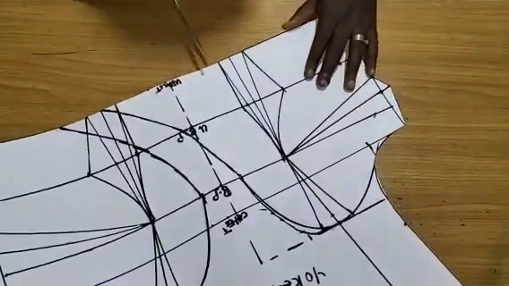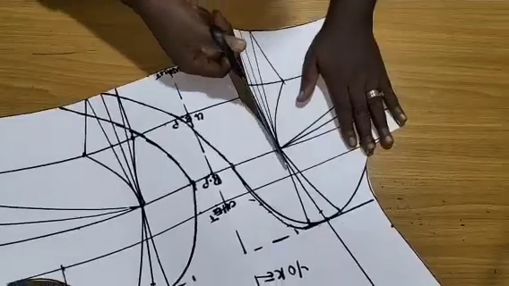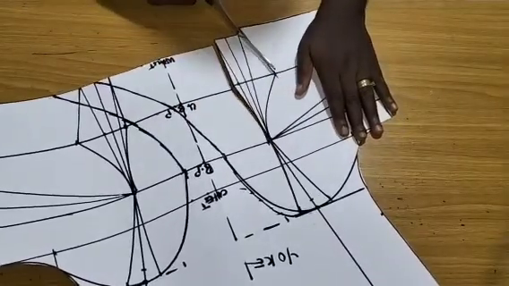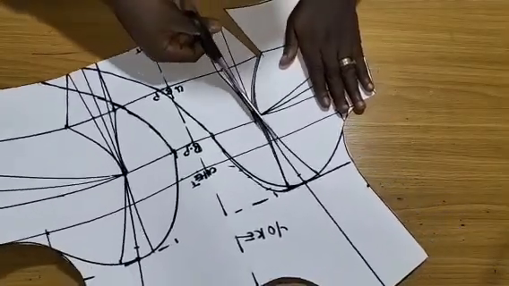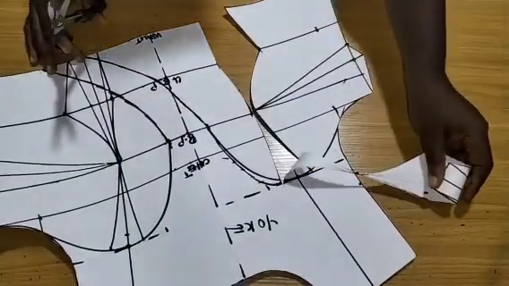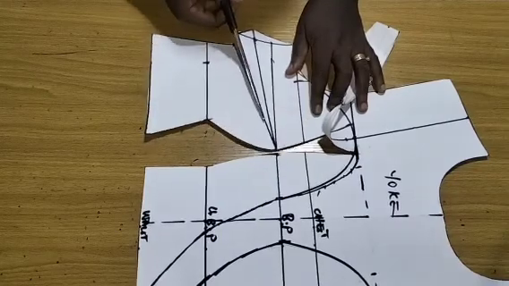Now I'll cut off my dart. This is normally what I would do if I'm working on an ordinary yoke bustier. Can you see? I'll take off this dart normally and close up mine.